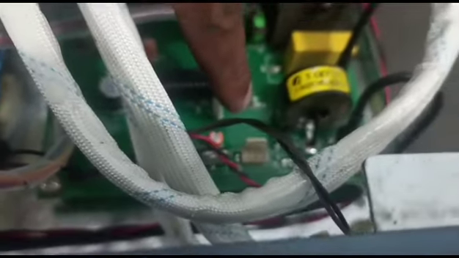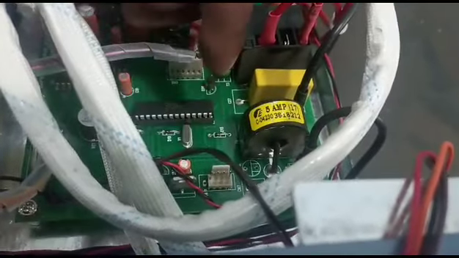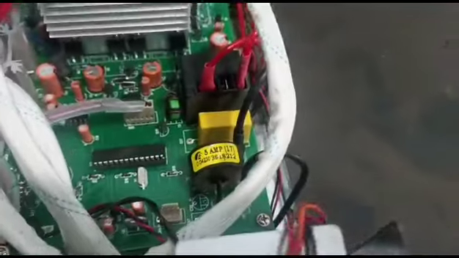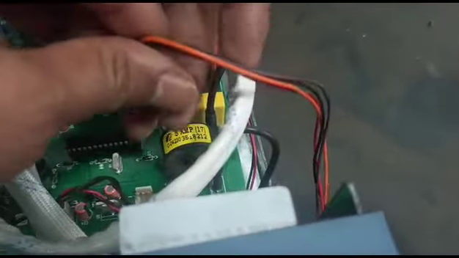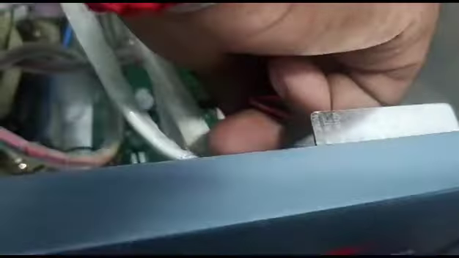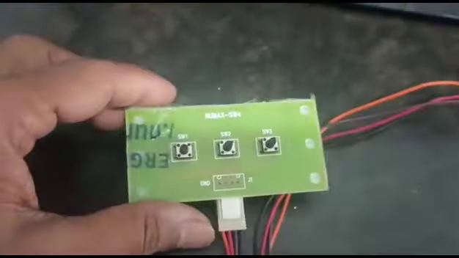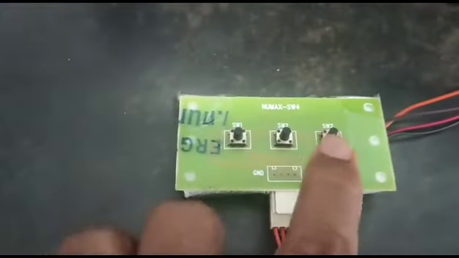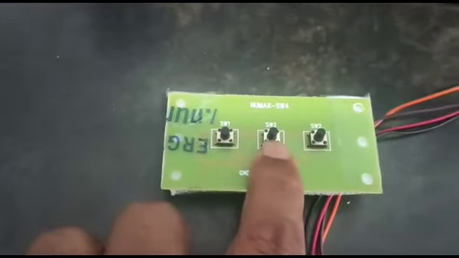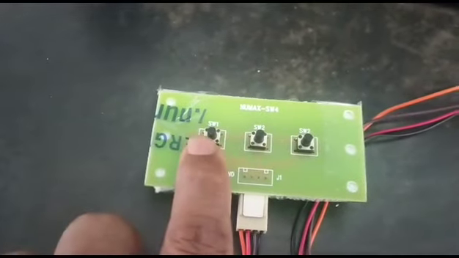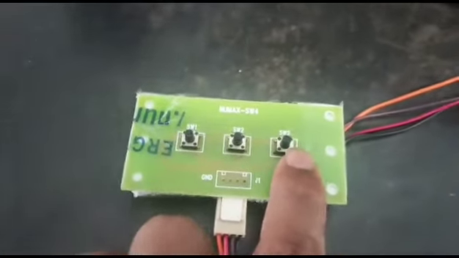This is the switch connector. This 4-pin connector is the switch connector. You have to remove the switch connector and insert the setup board in that place. This is the setup board, and on this setup board there are 3 buttons. The center one is the enter button, this is the down button, and this is the up button.